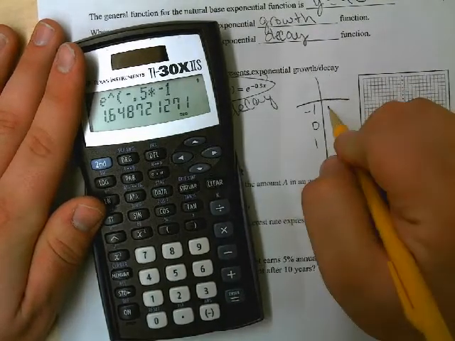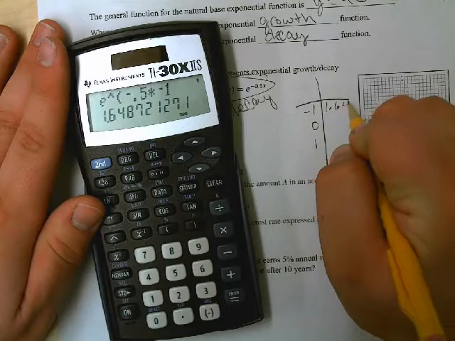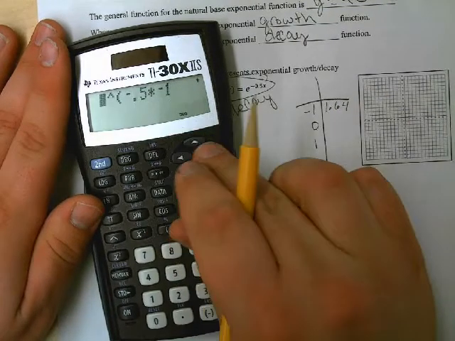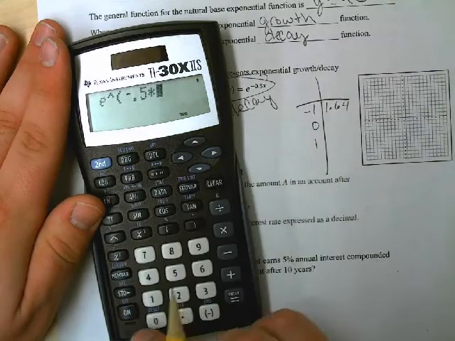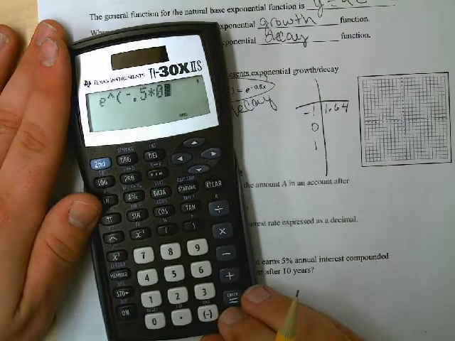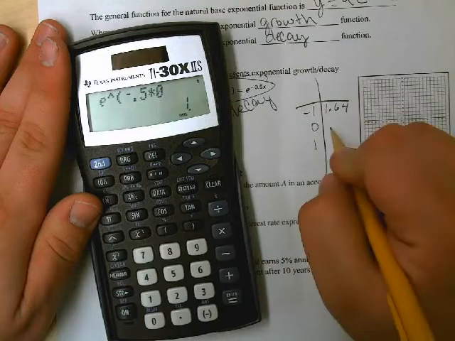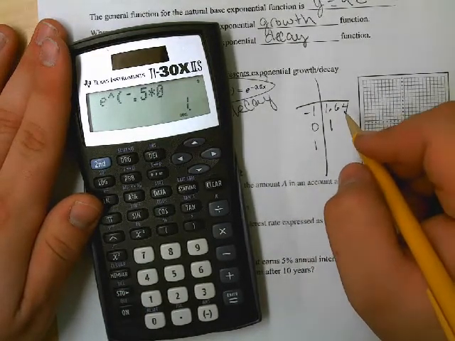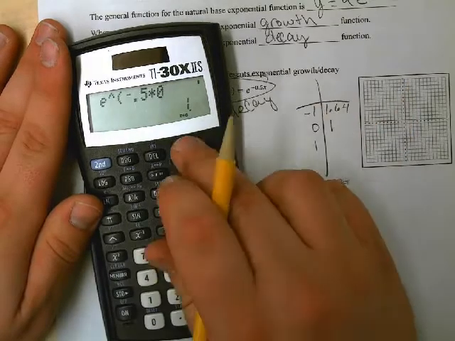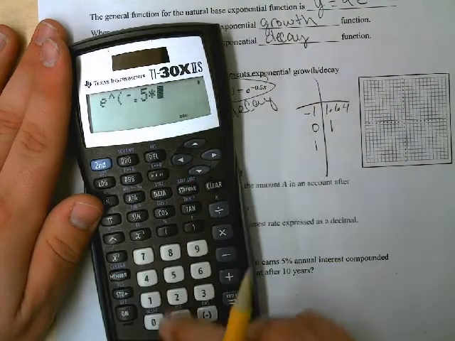That's going to give me like 1.64, right? Now I'm going to pick 0. What should it get me? Any ideas? 1. Why? Because anything to the power of 0 is always 1. Right. Now the next number I want to pick is positive 1.